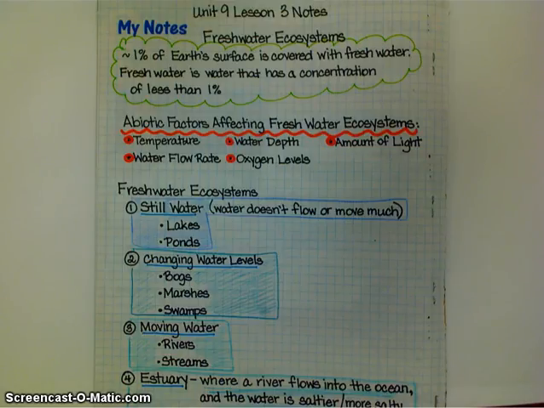Abiotic factors that are going to affect freshwater ecosystems include, but are certainly not limited to, temperature, water flow rate, meaning how fast is the water moving, water depth, oxygen levels, how much dissolved oxygen is there in the water, amount of light. And then it goes into several types of freshwater ecosystems.